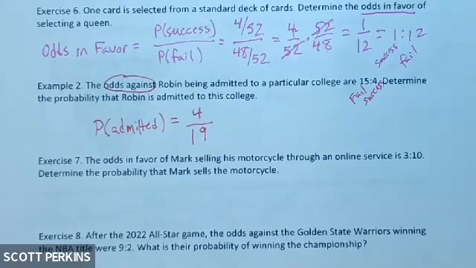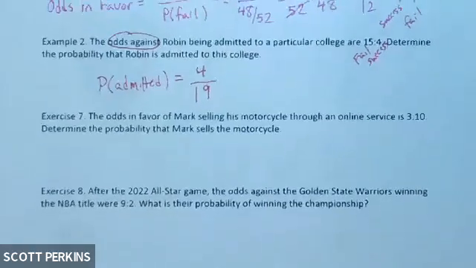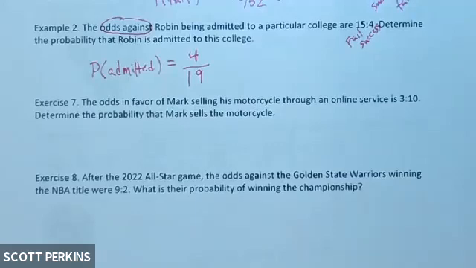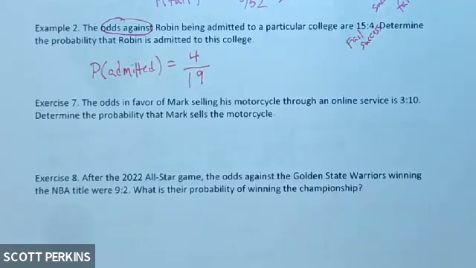Everybody with me? All right, then go ahead and do exercise 7 and prove it. It's all you do. Well, you reduce the fraction, you could make it a decimal, but since that's already a reduced fraction, I'm stopping there.